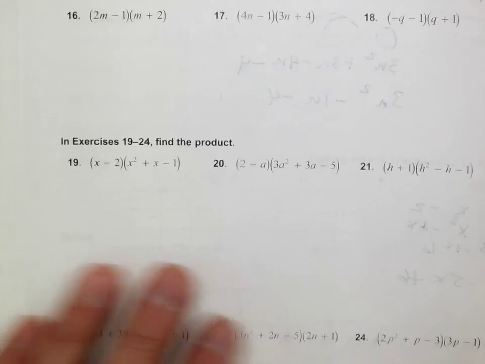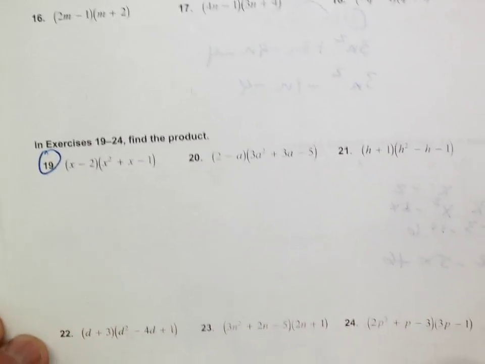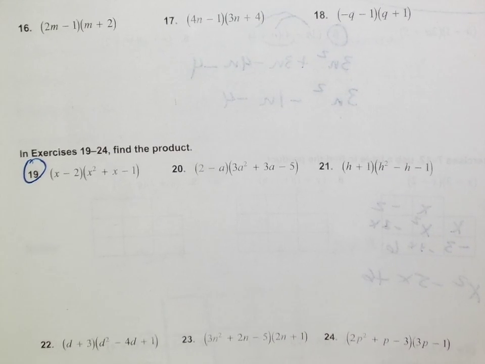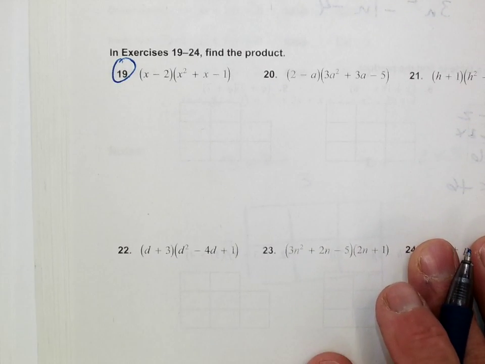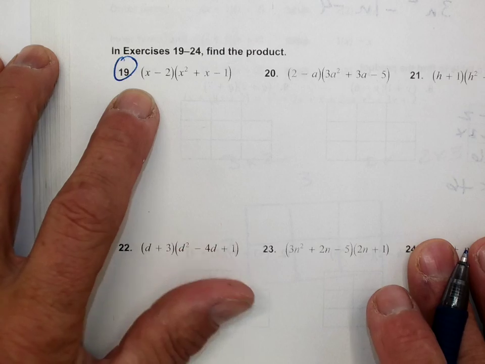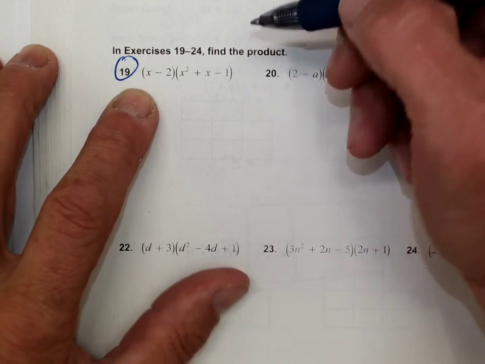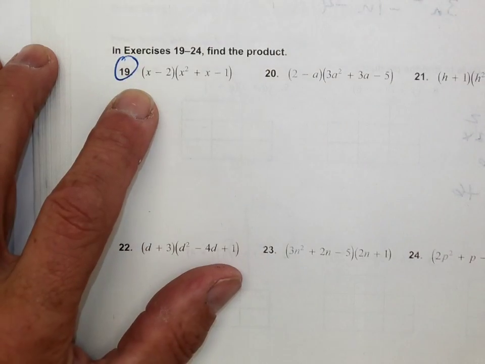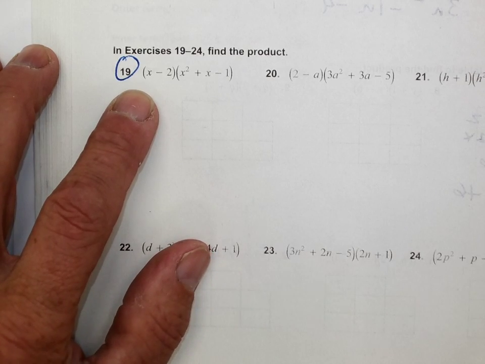All right, let's do 19. And if you want to move ahead and do it faster than me, that's okay. I'm still going to do it step by step. And if you want to go ahead, go ahead.